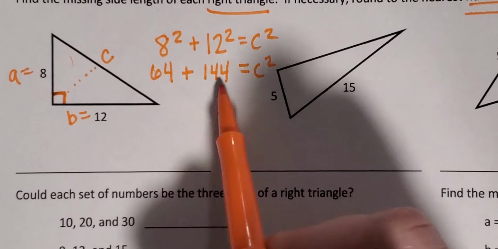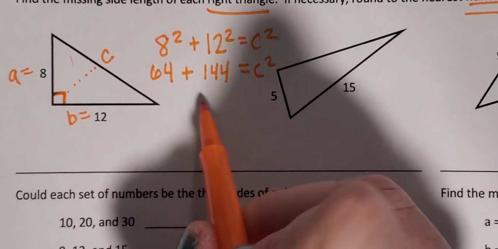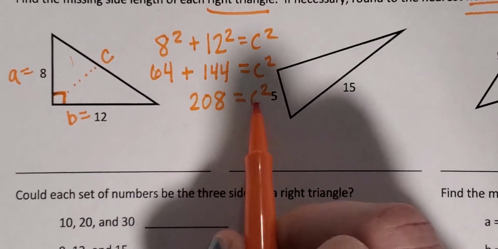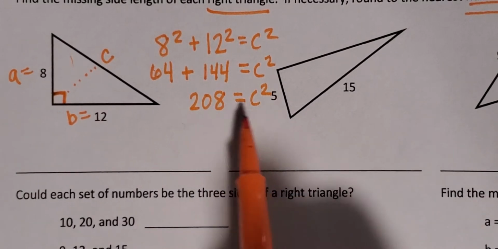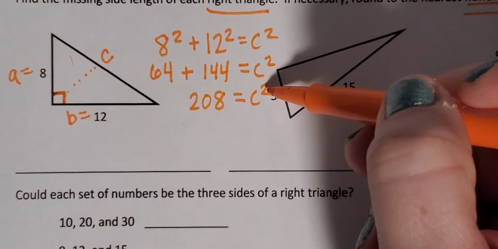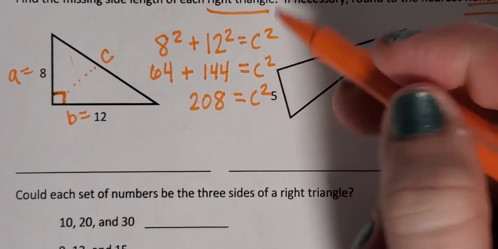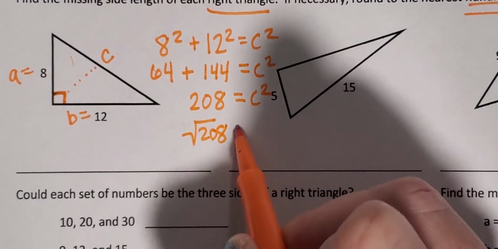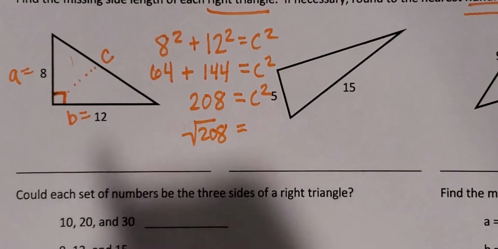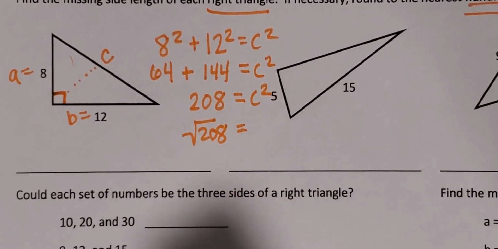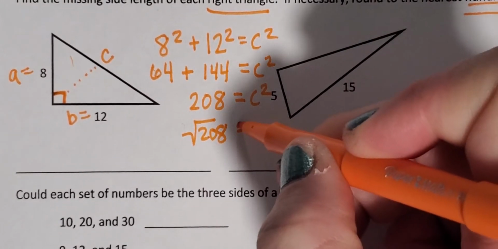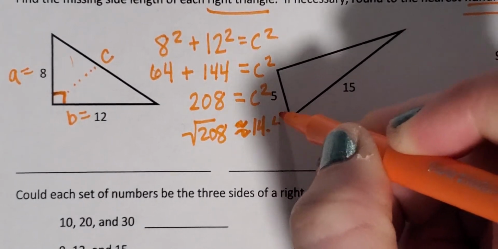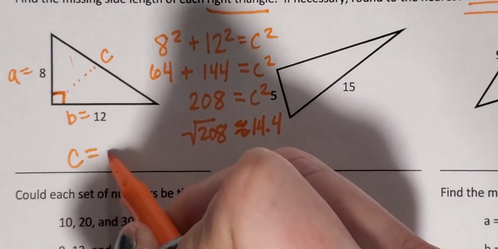So 64 plus 144. Remember that you can use a calculator, that is fine. So 208 equals c squared. When I get to this point, I'm not all the way done because my c should not have an exponent on it. In order to get rid of that exponent, I have to take the square root of 208. I'll type that into my calculator, and that is approximately 14.4. So I'm going to put c equals 14.4.